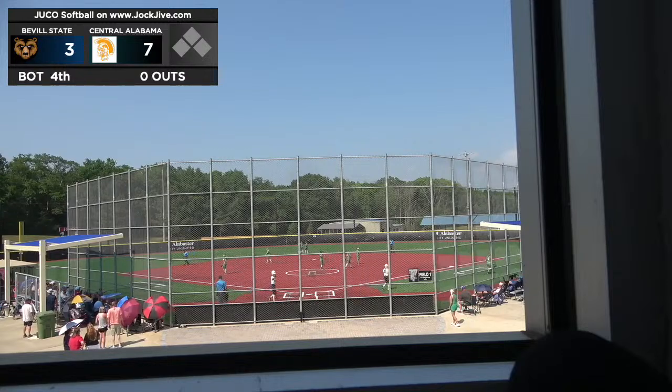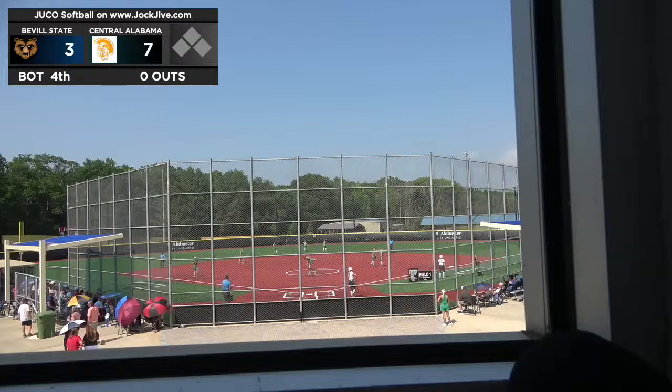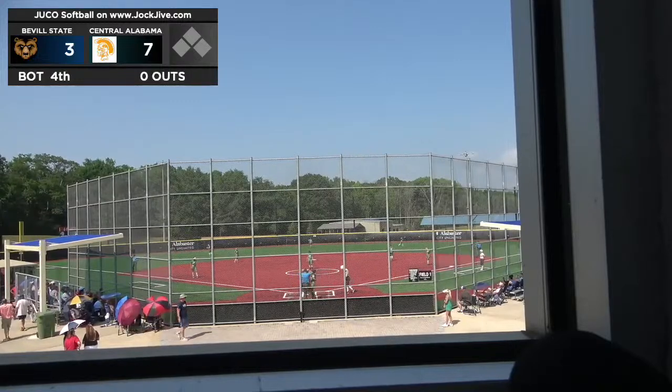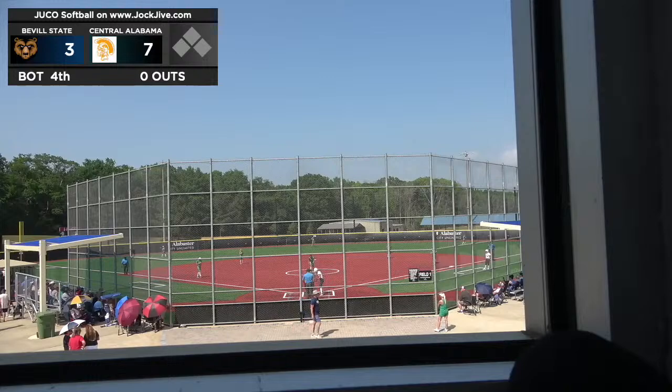Number 21 pitching now for Bevill State, trying to find her number or her name. That's Jessie Aston.